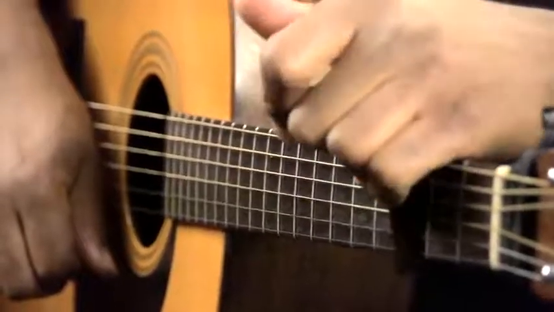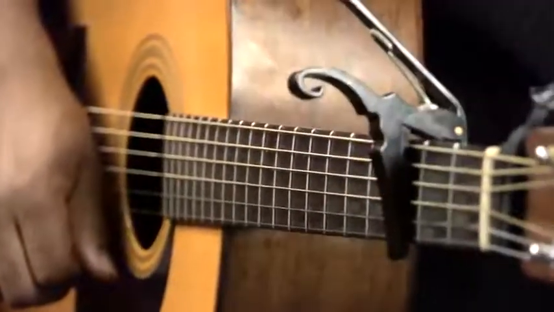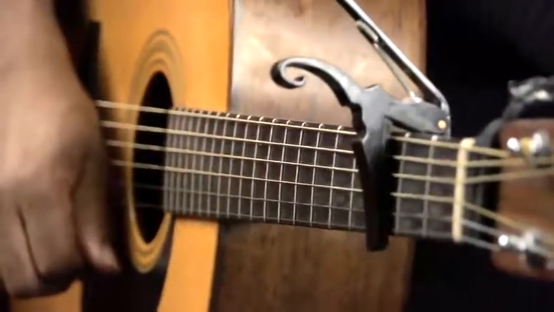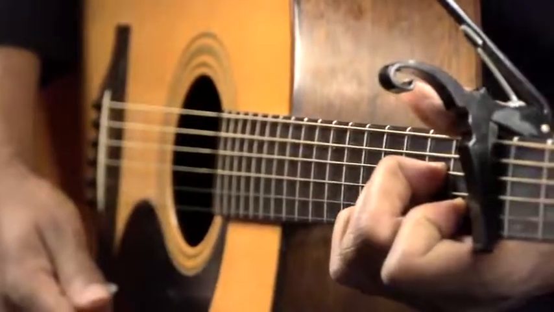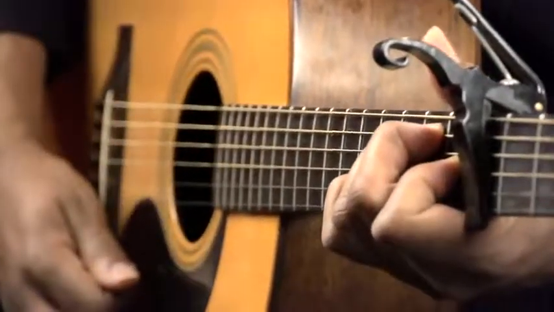If I were to place this on the 3rd fret, I can play some of the open position shapes that I played when I didn't have the capo, and I can play some of the open position chords.